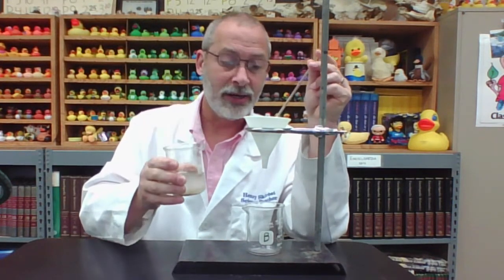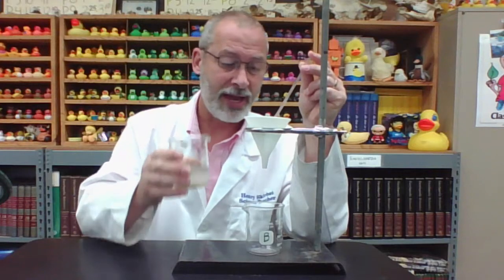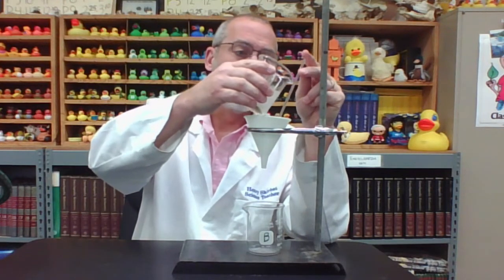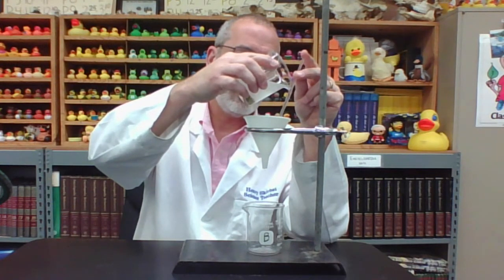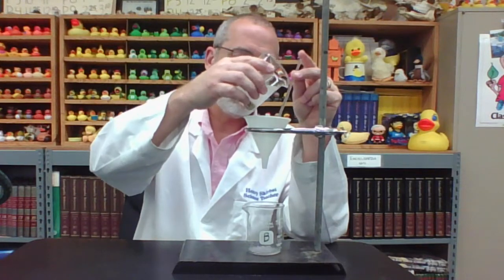and the filter paper will not have served its purpose. So while I'm decanting, and I know it's difficult to see from this camera angle, I'm going to decant using the stirring rod slowly and carefully, making sure that the liquid inside the filter paper never goes higher than the level of the filter paper itself.